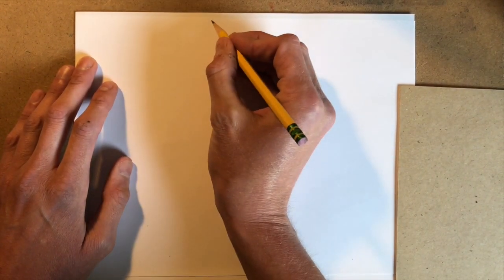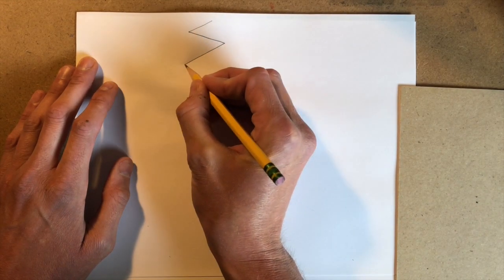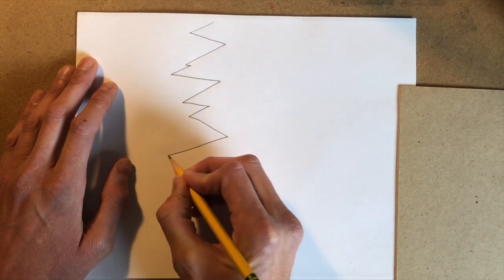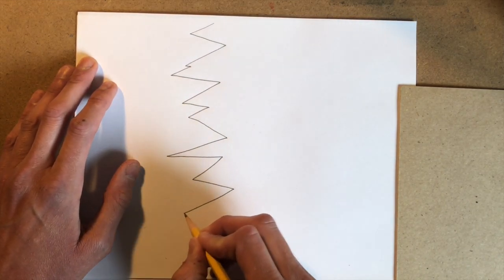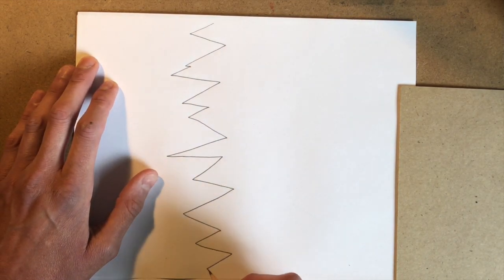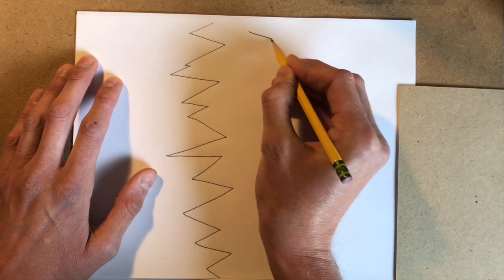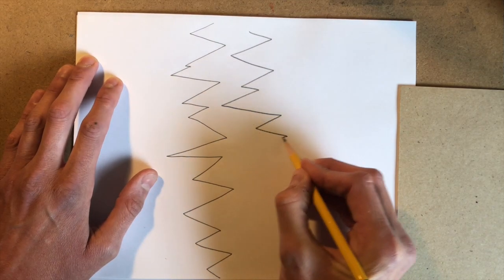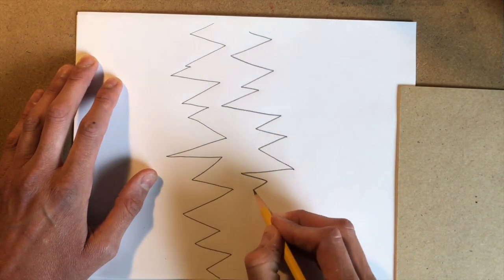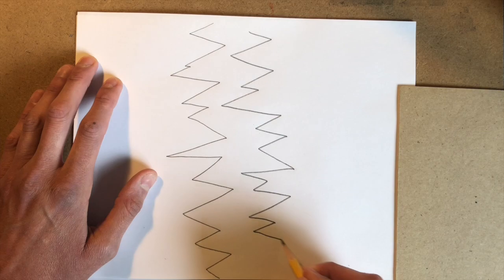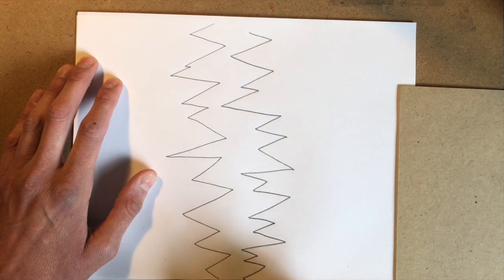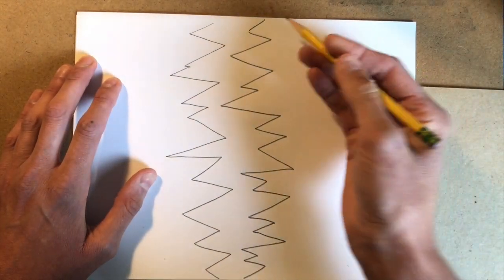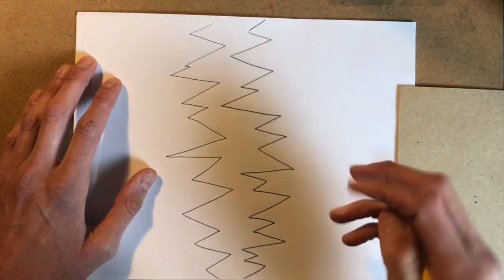So let's draw. So there we go. We have 2 zigzag lines across from each other.